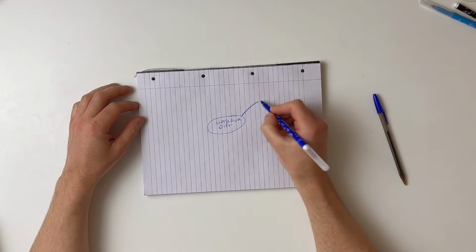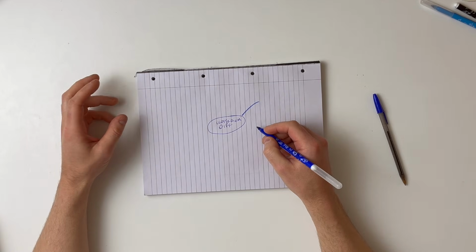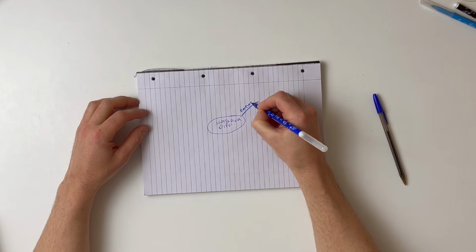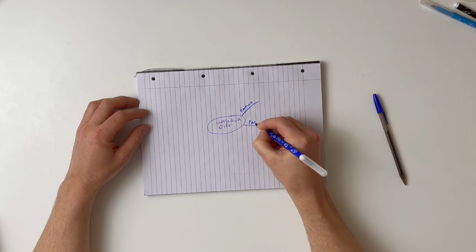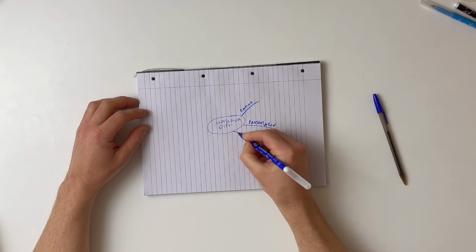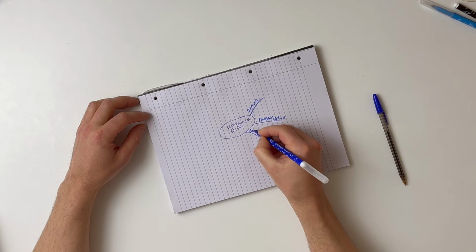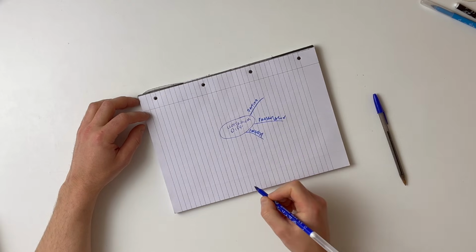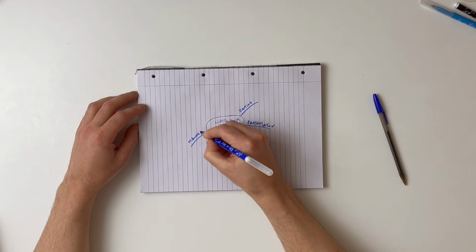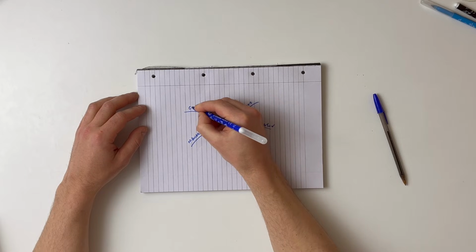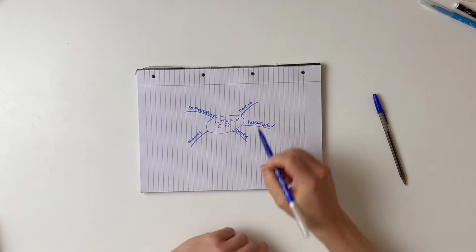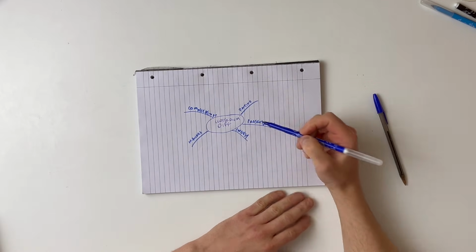So C. diff, let's see. So what are going to be the topics? So maybe the pathophysiology, then it'll be maybe the presentation of C. diff, and then what can be down here? Investigations. So how do you diagnose it? Then we could look at management, and then maybe complications. So I've kind of done an overview of these are going to be the big topics that we're going to cover.